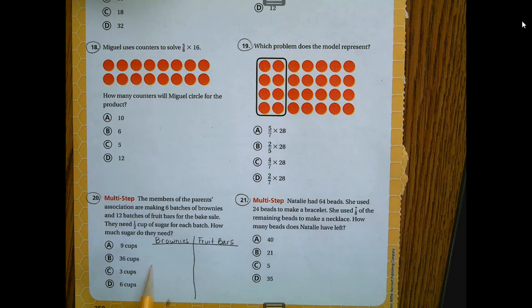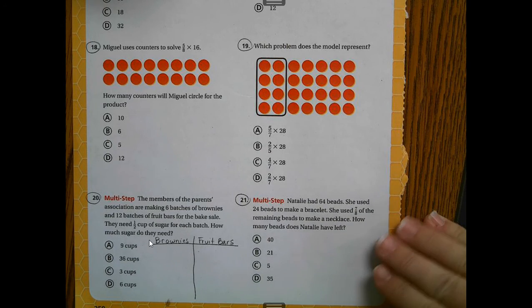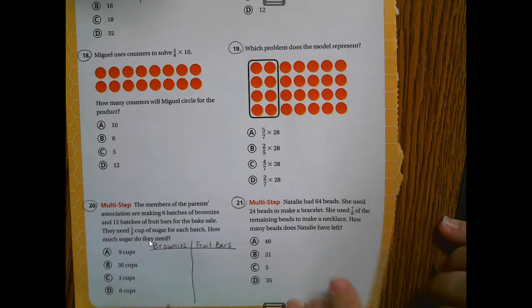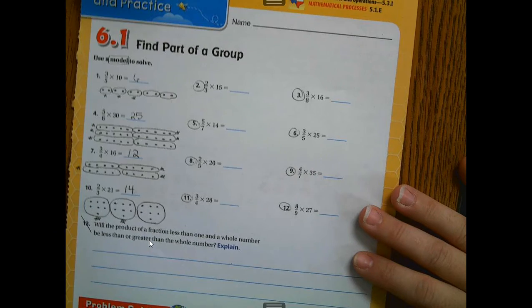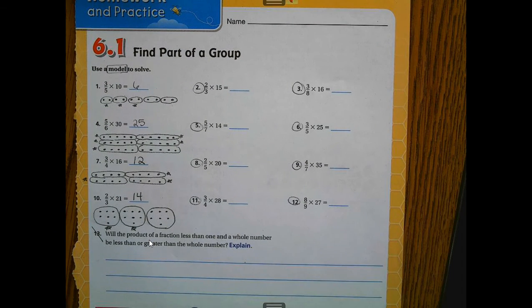And then you're going to have the amount of sugar that you need for the brownies, and then the amount of sugar that you need for the fruit bars, and then you'll have to combine them because it's saying how much sugar do they need. So you're going to have to combine those to see how much they need in all. All right, so go ahead and do those on the back there, and then when you are done, you can go to the choice board, and there's some additional practice with the games that are listed on there.